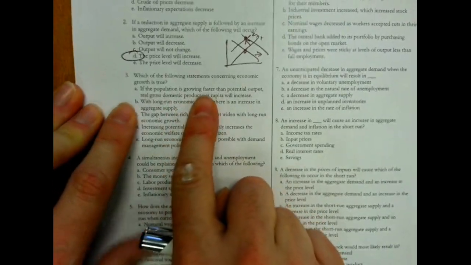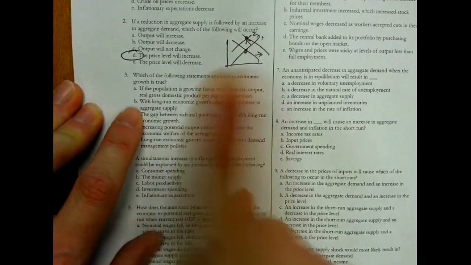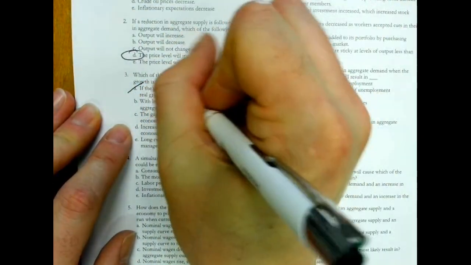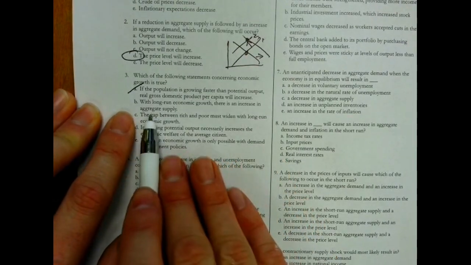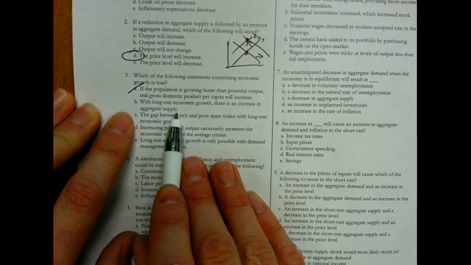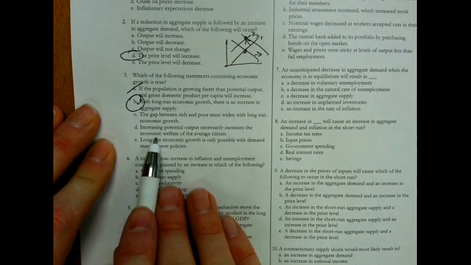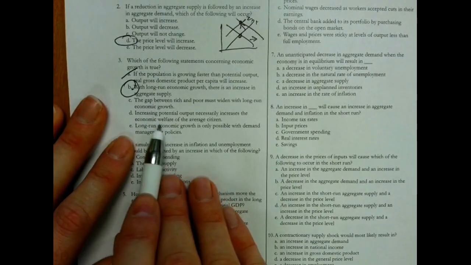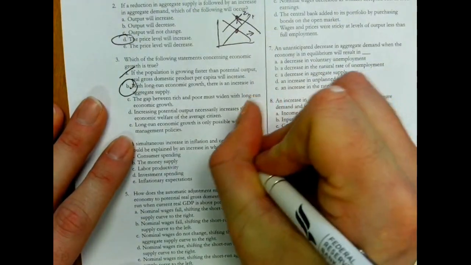Number 3, which of the following statements concerning economic growth is true? If the population is growing faster than potential output, real GDP will increase. No, that would cause the per capita part to be larger. So actually, that's going to be the opposite of the correct statement, right? It's the reverse. Letter B, with longer economic growth, there's an increase in aggregate supply. Yeah, by definition. So we can actually say B is our right answer. We don't know about the rich and the poor in terms of economic growth. We don't necessarily increase the economic welfare of the average citizen, right? We don't know that. And long-run growth is not just possible with demand management policies. It's typically actually supply management problems.